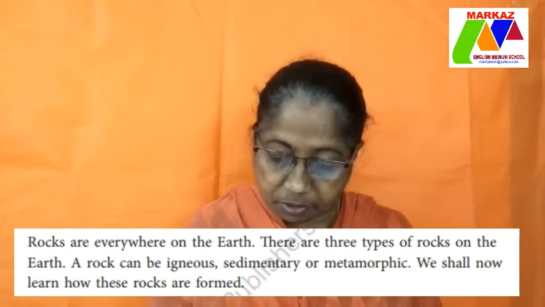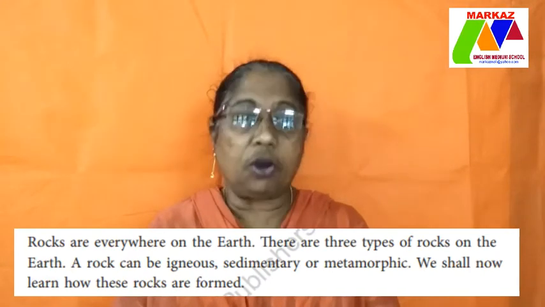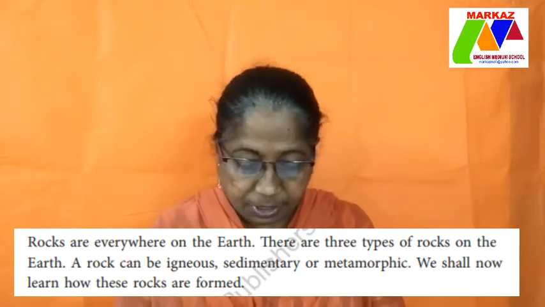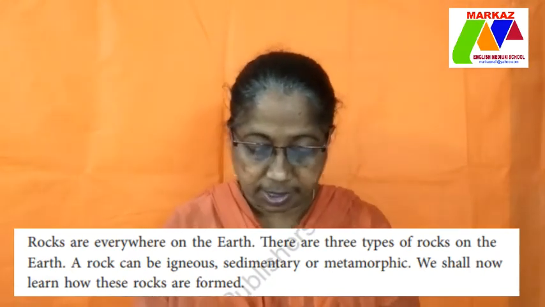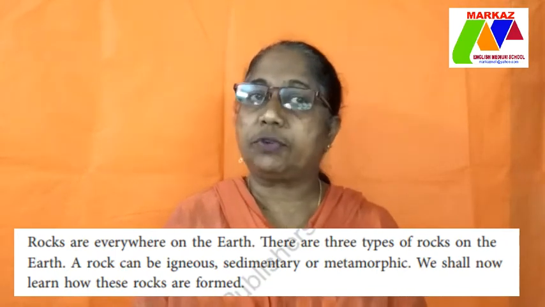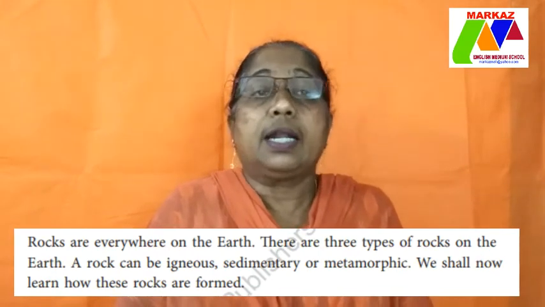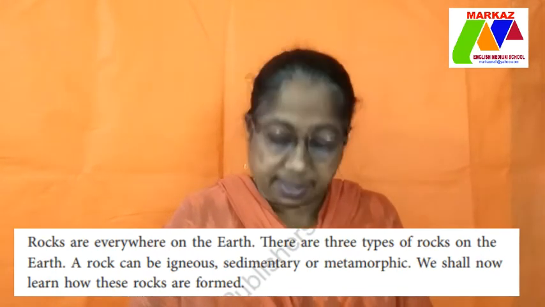There are 3 types of rocks on the earth. A rock can be igneous, sedimentary or metamorphic. We shall now learn how these rocks are formed. So basically the earth is formed of 3 types of rocks. One is sedimentary, one is metamorphic, and one is igneous. Now let us go to the first one, igneous.